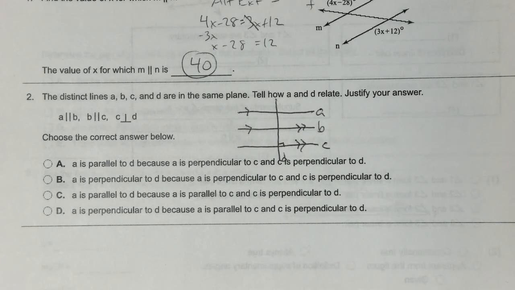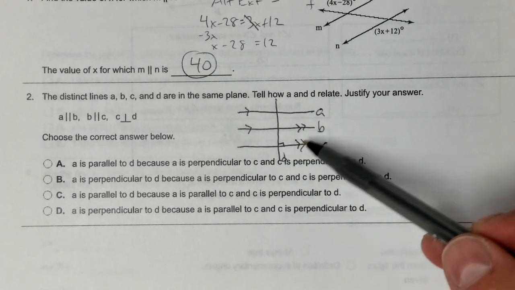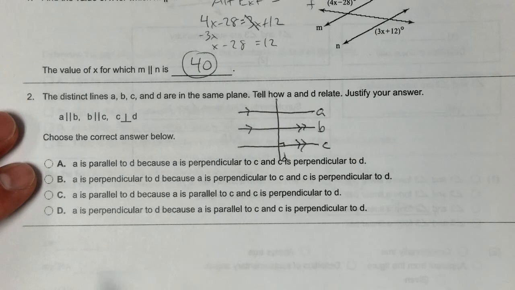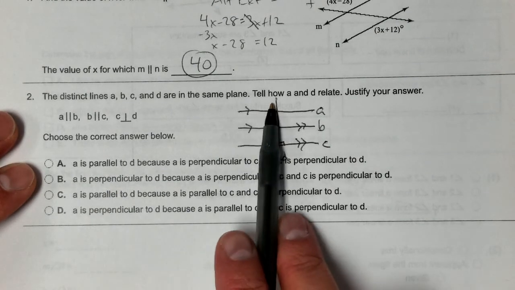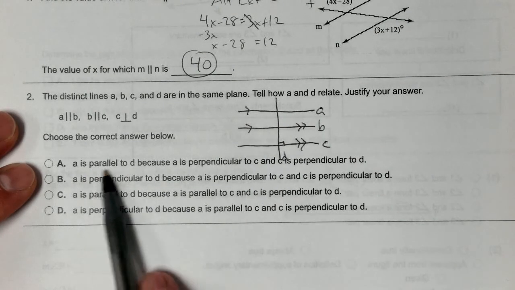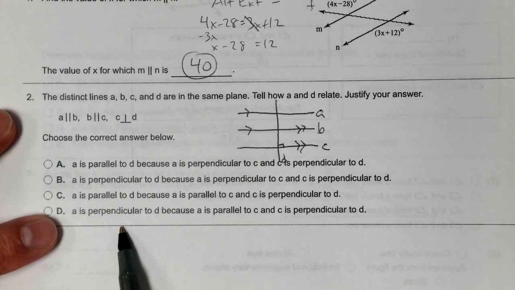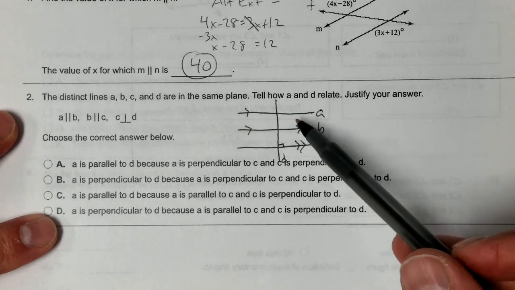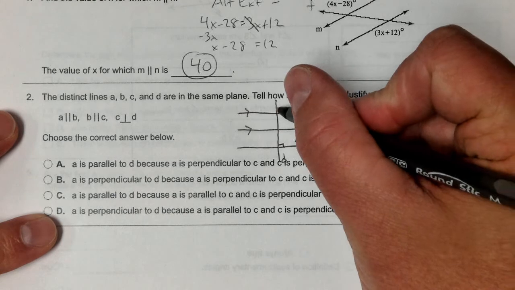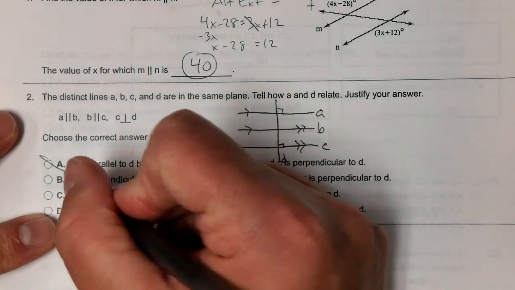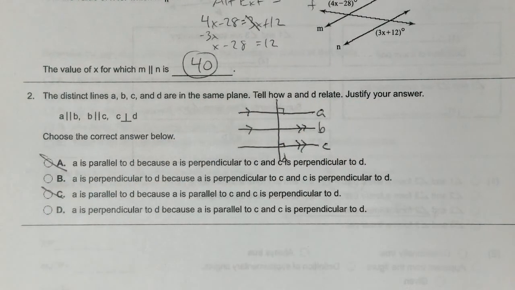We have A parallel to B, B parallel to C, and we have D perpendicular to C. So what it's asking about is how A and D relate, and 2 of them say parallel, 2 of them say perpendicular. From the drawing, you should be able to figure out it's perpendicular, and so it's not A or C.